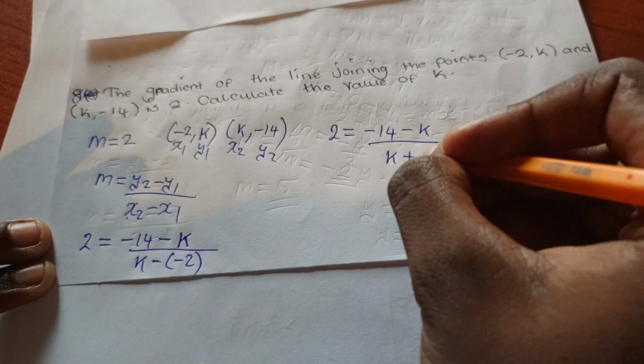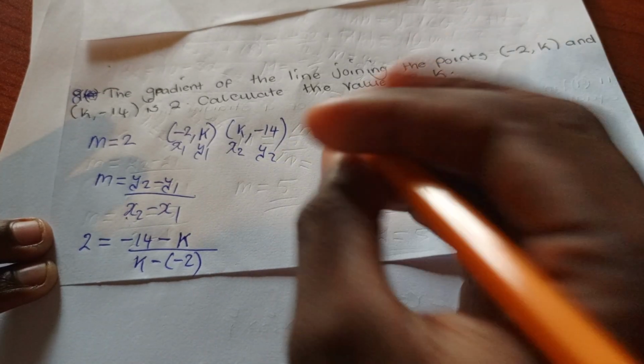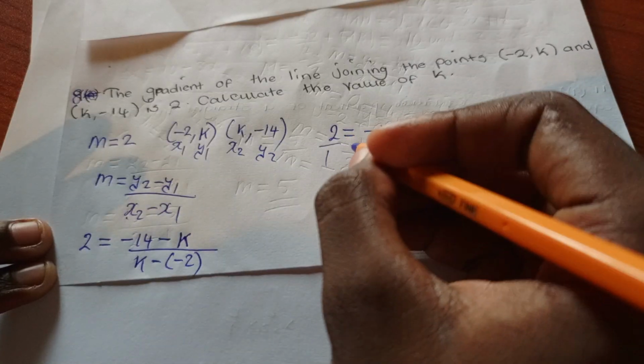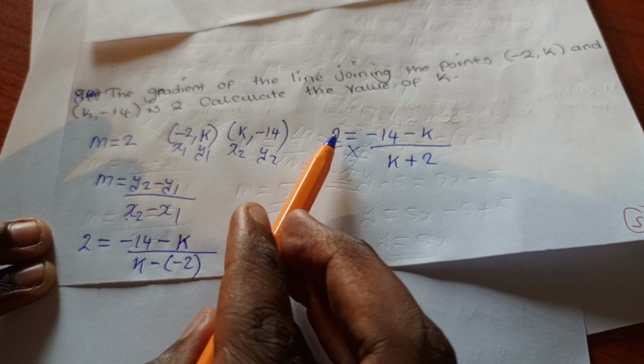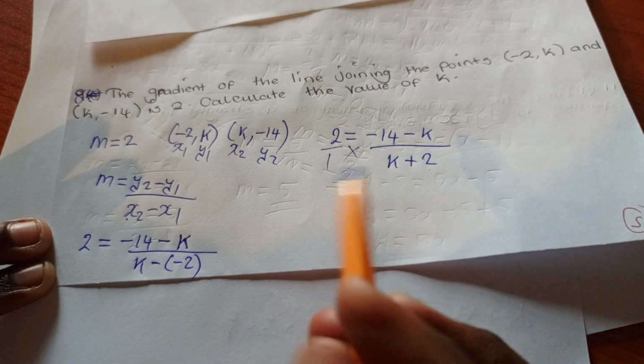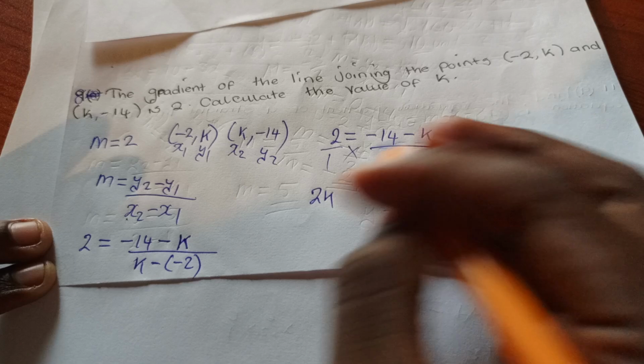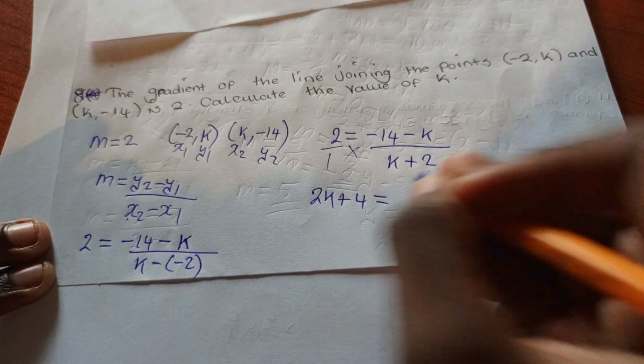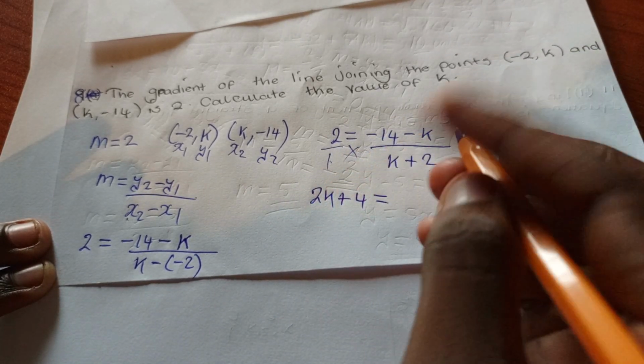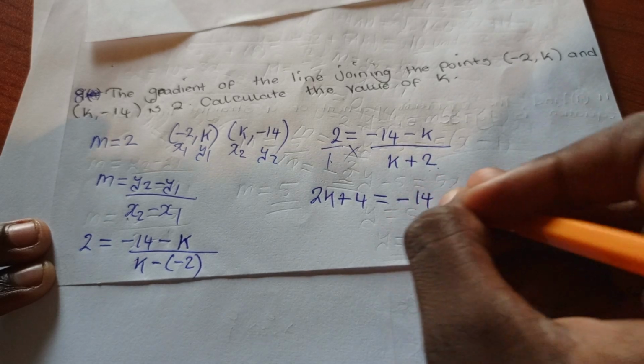So k plus 2. Then this is over 1. Now we can cross multiply. So 2 times this, k plus 2. So 2 by k, that's 2k. Then 2 by 2, that's 4, is equal to 1 times everything there, the same thing there, negative 14 plus k.